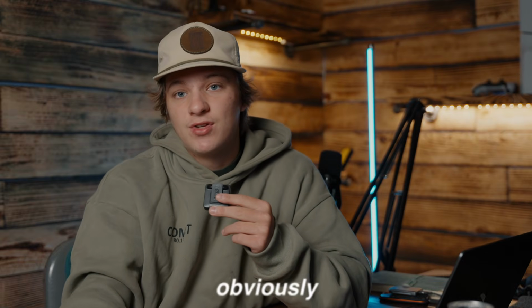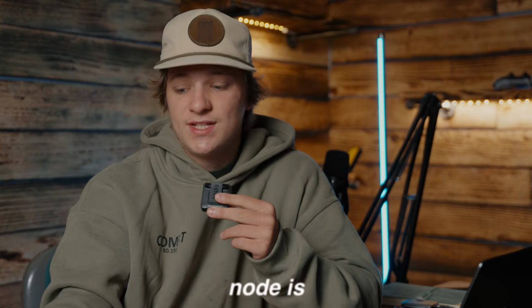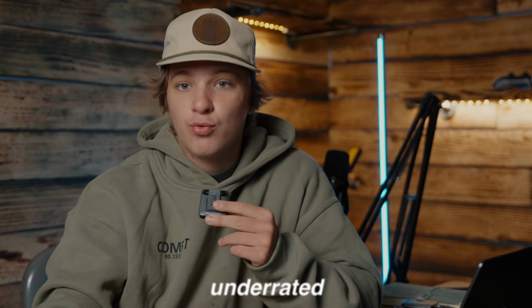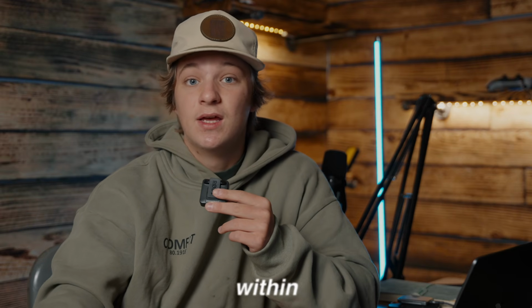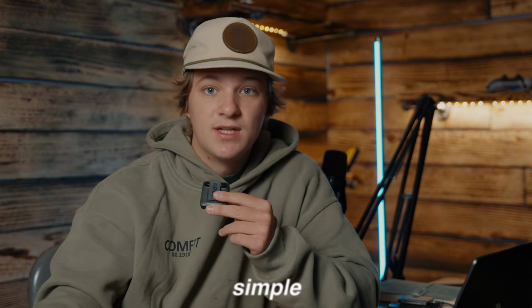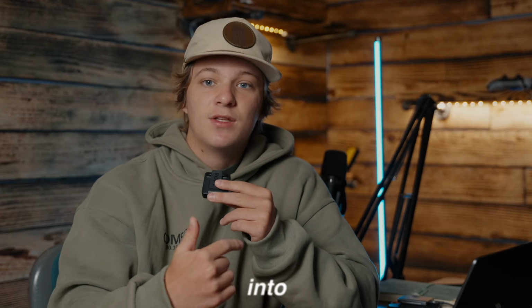So guys, we're gonna be obviously talking about the transform node. The transform node is easily the most underrated node in DaVinci Resolve by far. And I'm gonna show you guys how you can repurpose this node and literally up your content within seconds by learning this simple effect. So let's hop right into DaVinci Resolve right now.